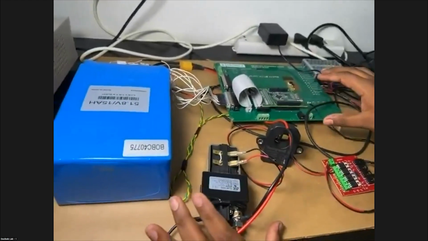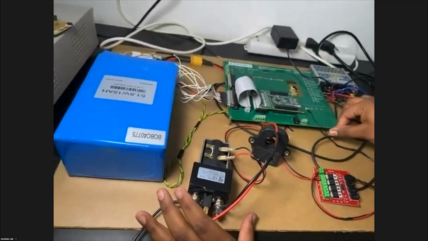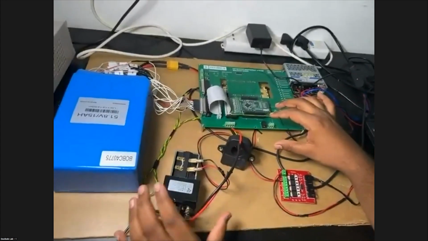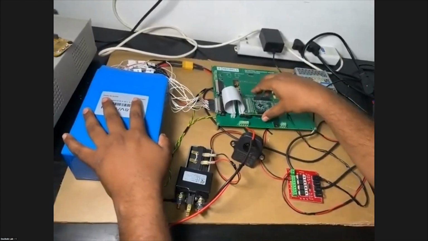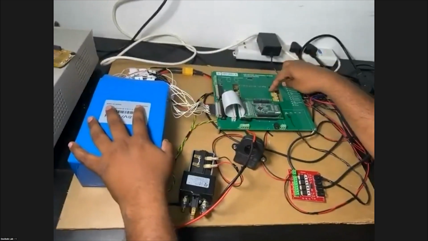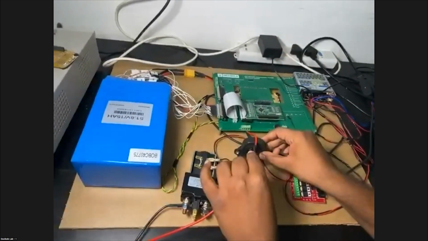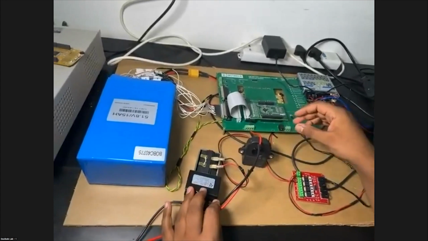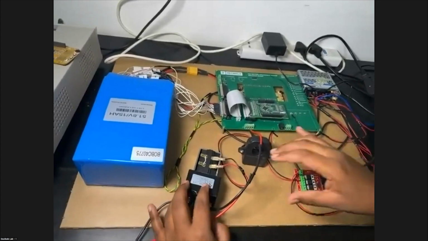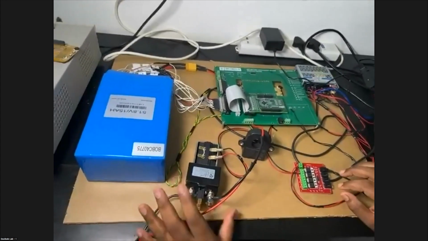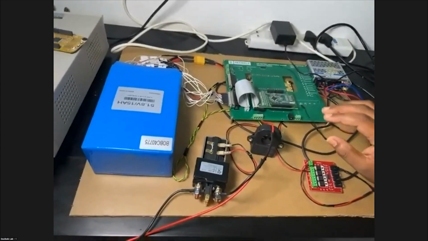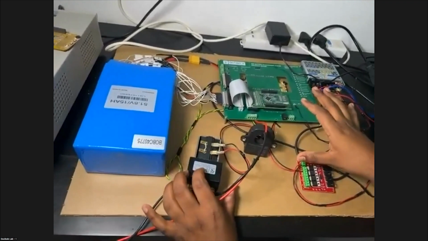So here basically we can see the components: the battery pack, the BMS with the AFE, the controller, the current sensor, and the contactor part. So this is some introduction part.